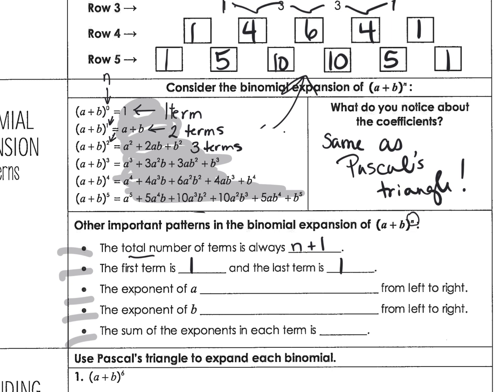So what's happening to this guy as that first exponent as we go? Each term it goes down by 1, doesn't it? Does everybody see that? So the exponent of a decreases by 1 each term.